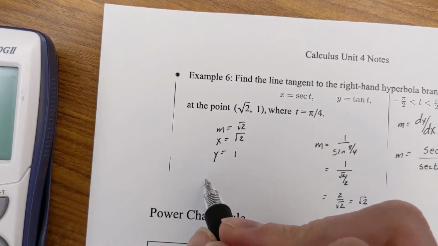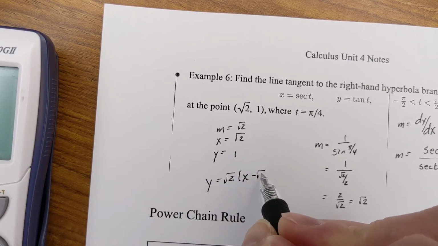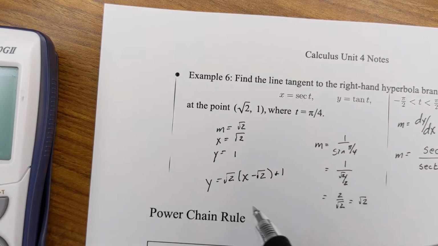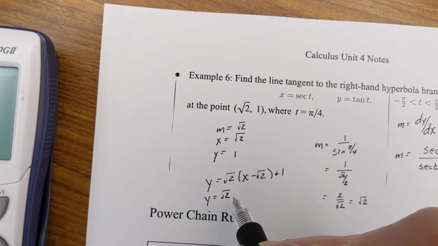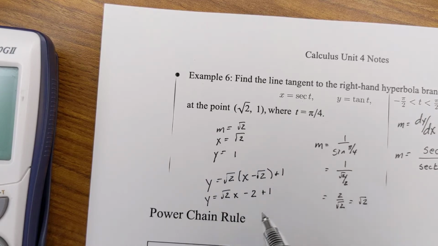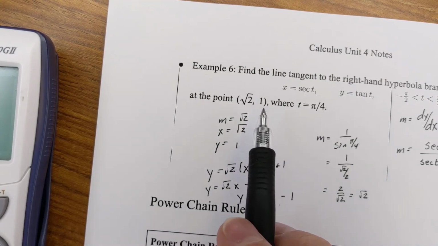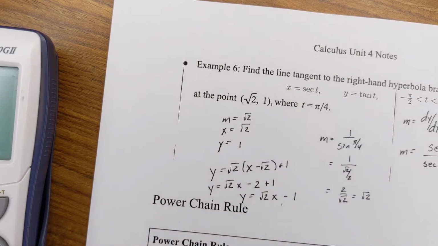So the equation of the line is y equals m times x minus x1, plus y1. So distribute: root 2 x minus 2 plus 1. Root 2 times root 2 is just 2. It undoes the square root. So y equals root 2 x minus 1. So that's the equation of the tangent line at that point of that parametric curve.